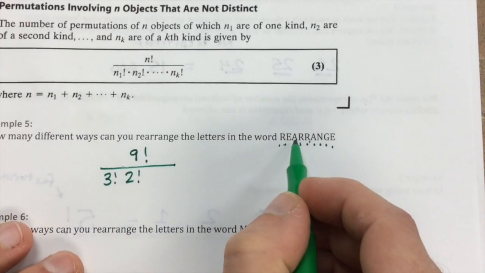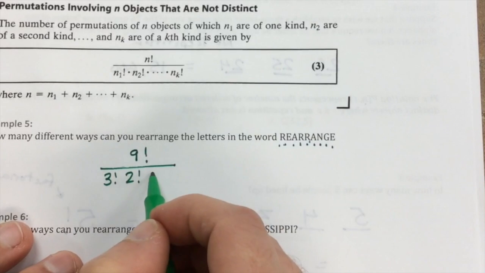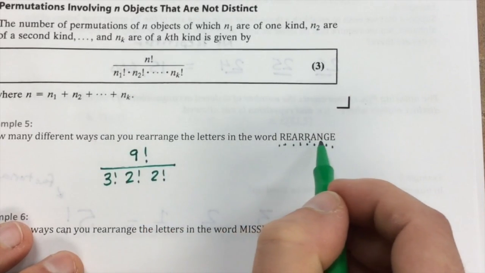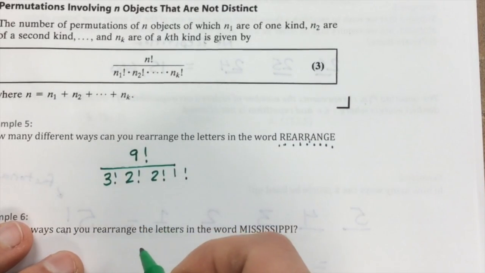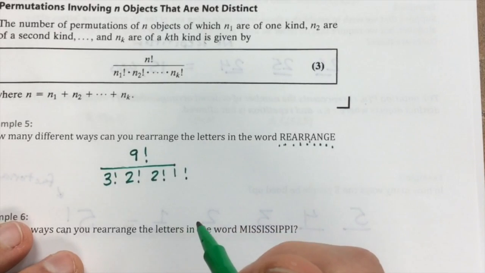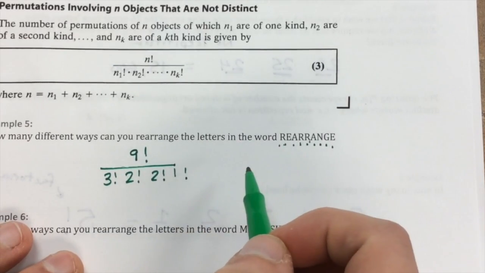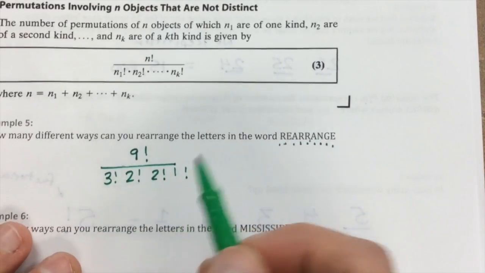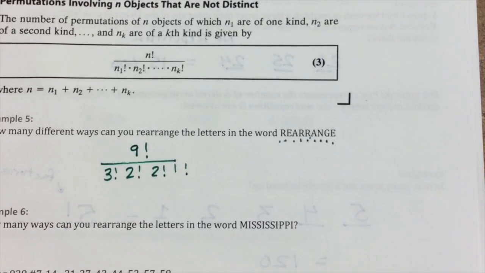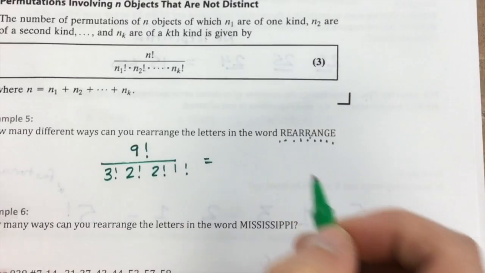We have 1, 2 A's. And we have 1 N. So if we take account of any repeats and we divide those out, we get the number of different ways you could rearrange the letters in rearrange.